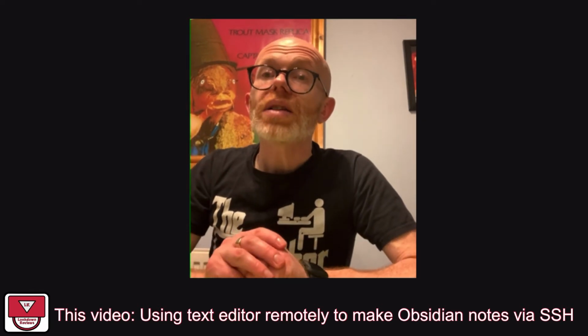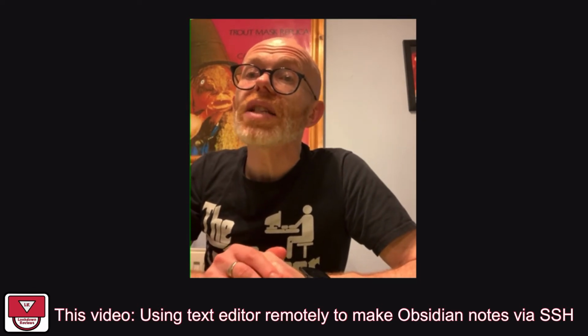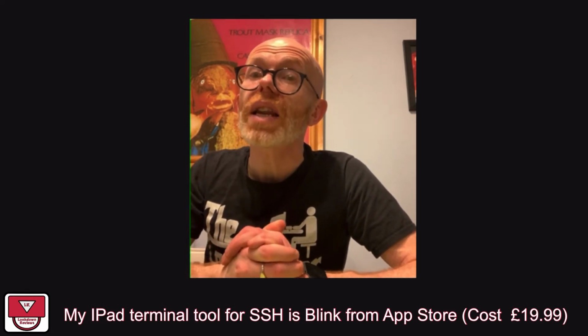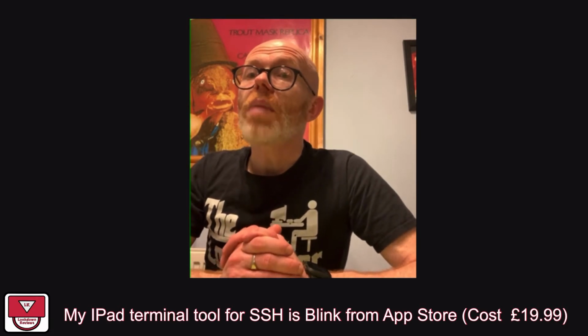So I am using a terminal tool called Blink that I've installed on my iPad, and it's quite expensive. I think it's about £20, but it's well worth it if you're using a Raspberry Pi a lot or lots of other terminal type connections. I'm already connected to my Raspberry Pi. I'm at home, and I'm going to show you how I can make a note in Obsidian.